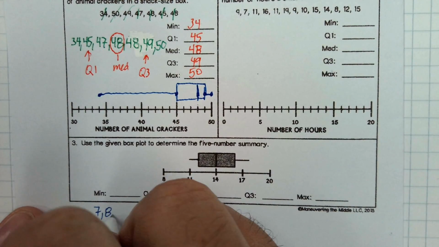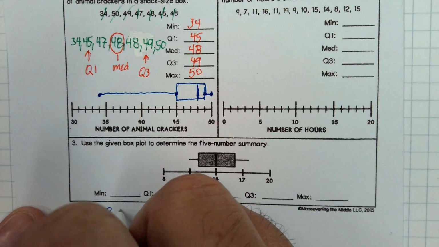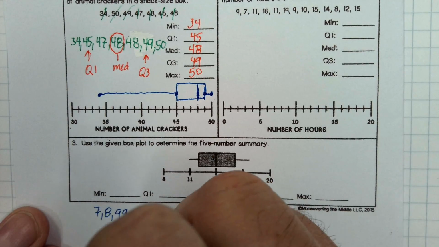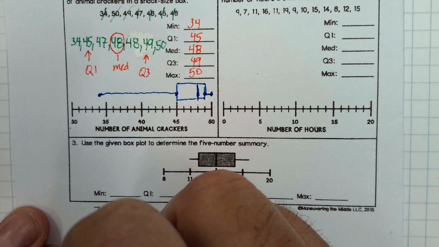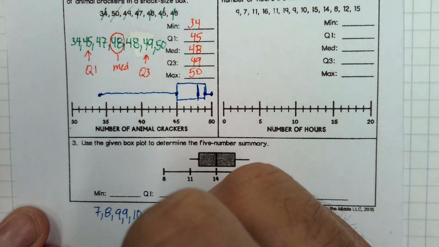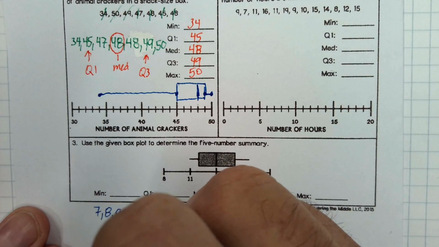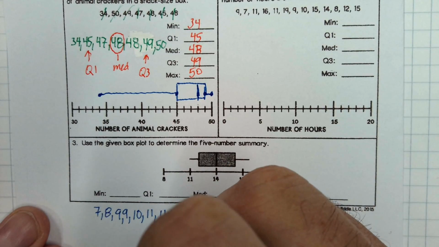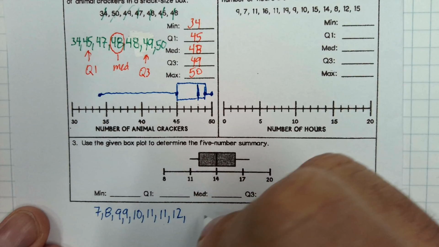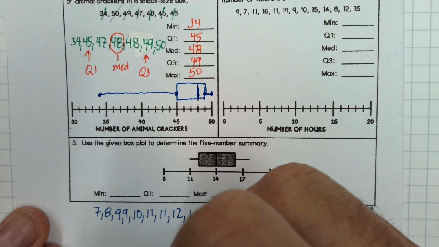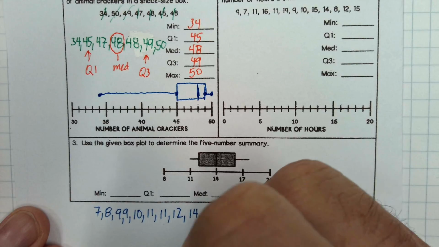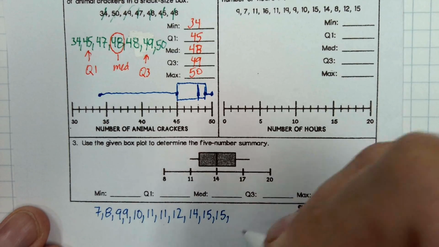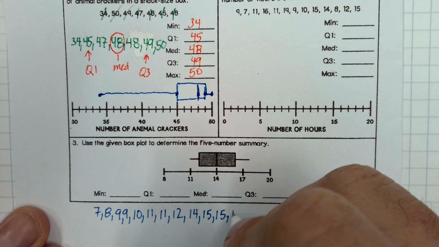7, 8. Then I have 2 9s. Then I have 10. Then I have 2 11s. Then I have 12, 14, 15 comes up twice, 16, and 19.